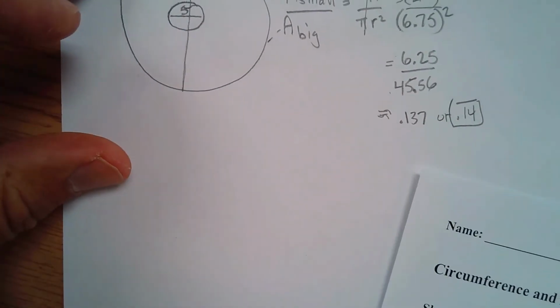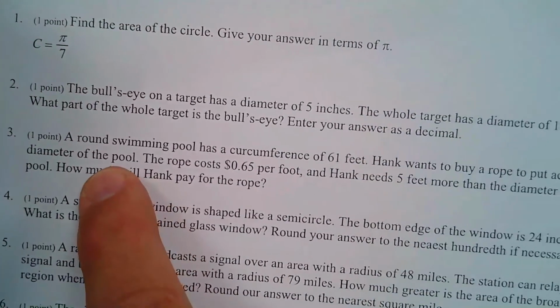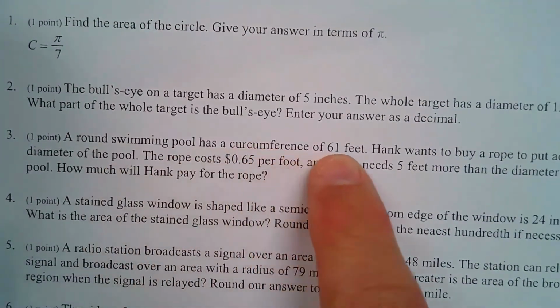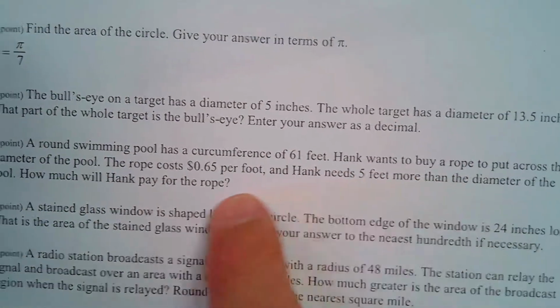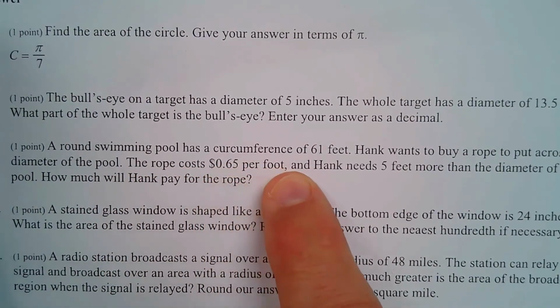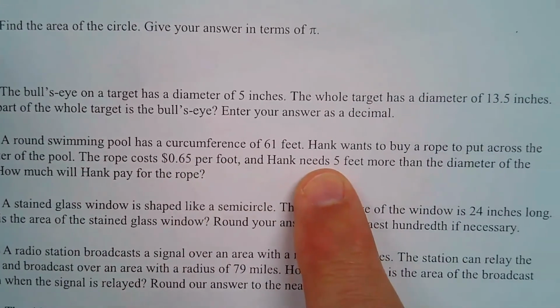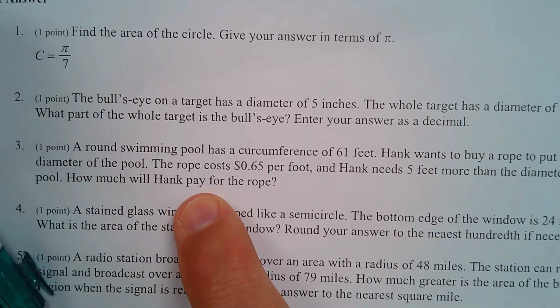Let's take a look at what number 3 says. A round swimming pool has a circumference of 61 feet. Hank wants to buy a rope to put across the diameter of the pool. The rope costs 65 cents per foot. Hank needs 5 more feet than the diameter of the pool. How much will Hank pay for the rope?